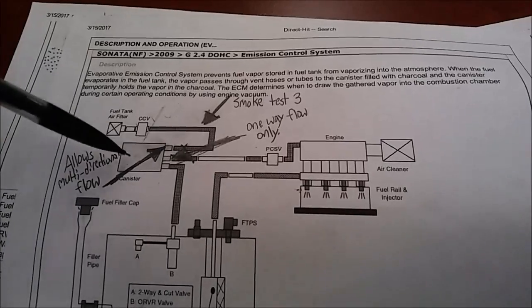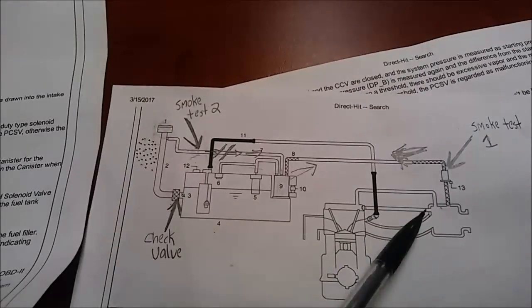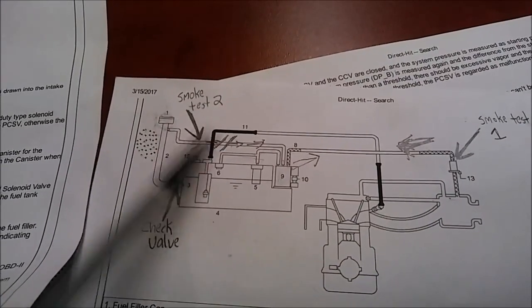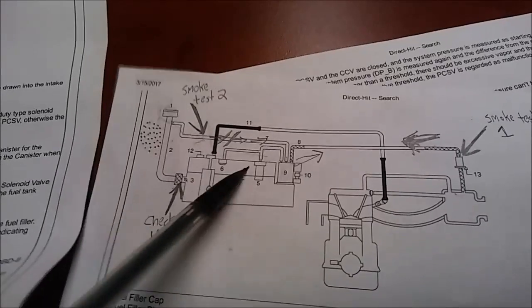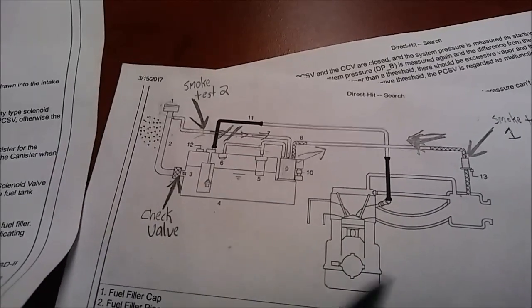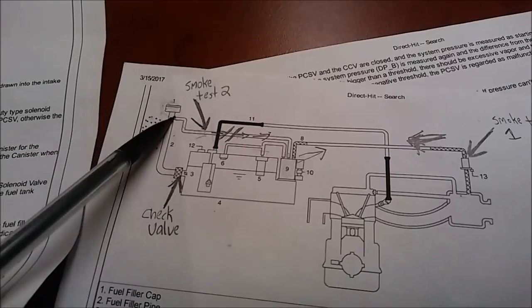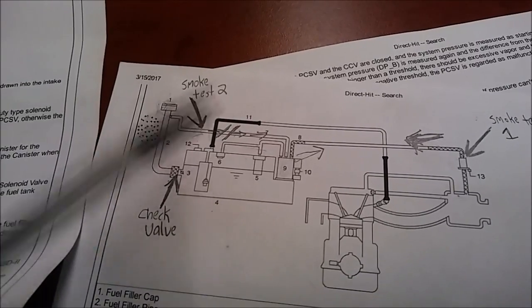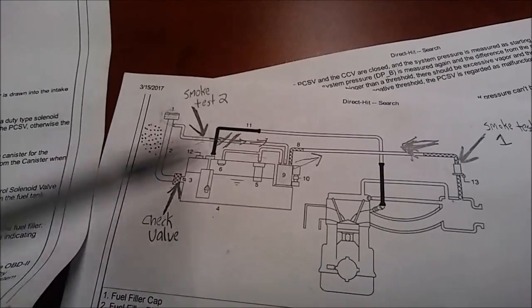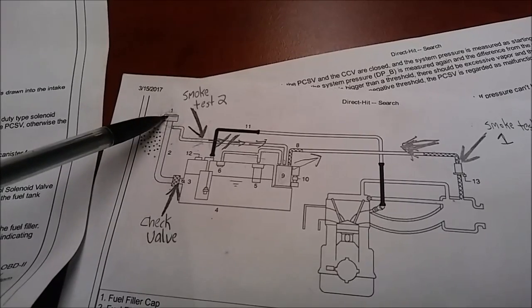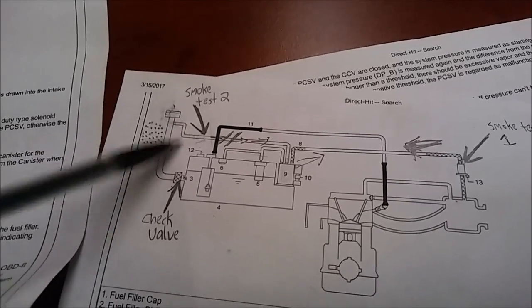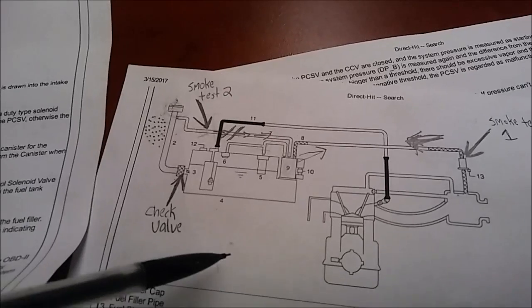I think I may have potentially seen this canister leak both from testing at the purge solenoid and testing at this other hose that we disconnected going to the filler neck. I think we could have seen this leak from those locations, but I jumped away from them based off the fact that I didn't have smoke in the filler neck. Some things to think about: because we didn't have smoke in the filler neck, we didn't really test that fuel cap or the filler neck for leaks.